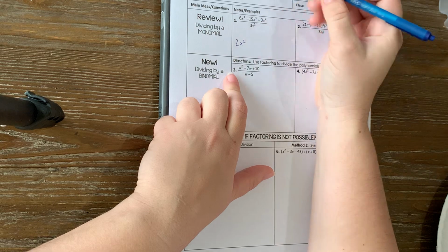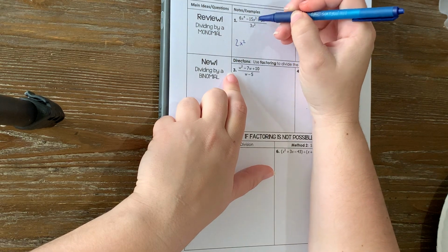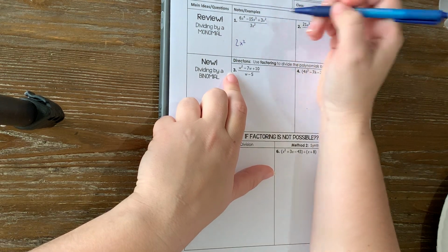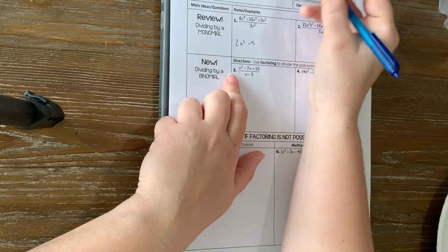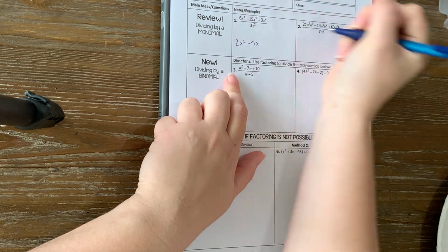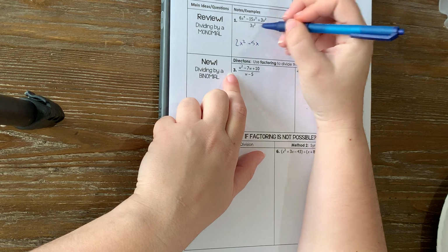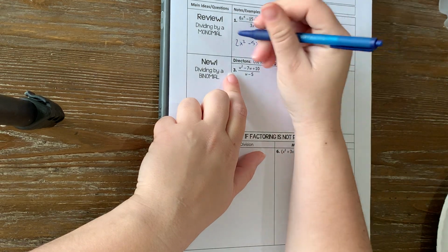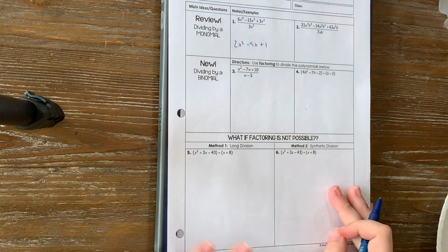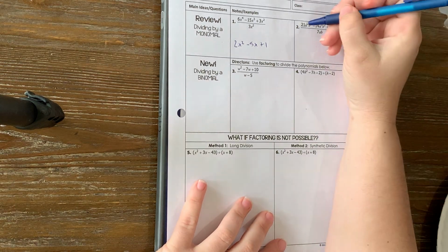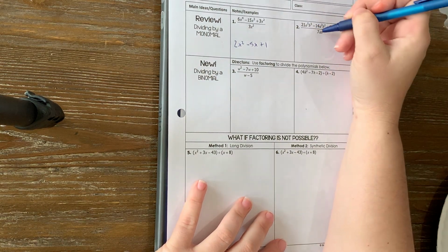Then you do the same thing with the next term. Negative 15x cubed divided by 3x squared. Negative 15 divided by 3 is negative 5. X cubed divided by x squared is x. And 3x squared divided by 3x squared is 1. And that's your answer. Okay, on the next one, so 21a to the fifth b cubed divided by 7ab.